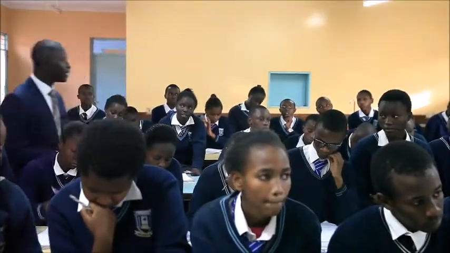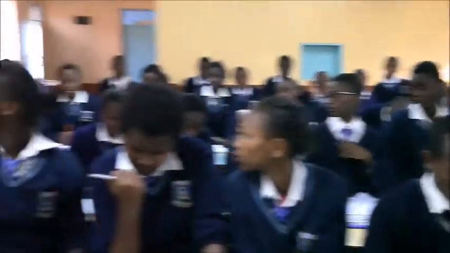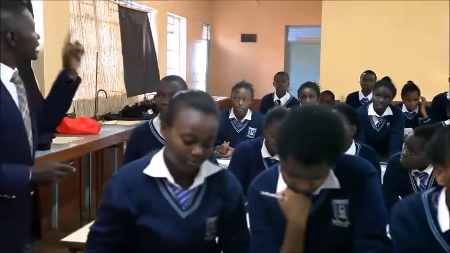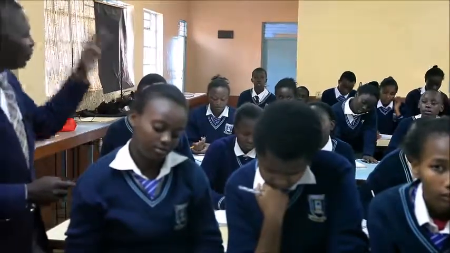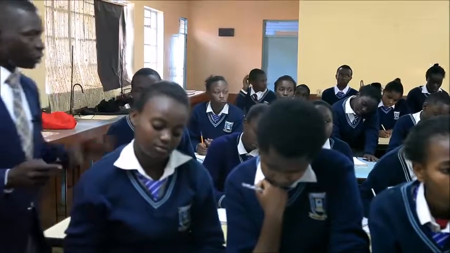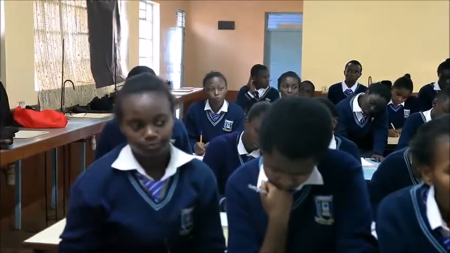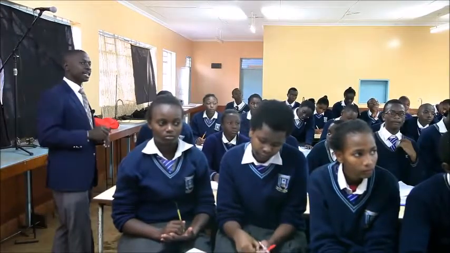And finally, the third factor, yes, Angulu? The nature and the size of the source of light. Very good. We have the point source versus the extended. So those are the three main factors that affect the type of the shadow formed, as we can see on the board.